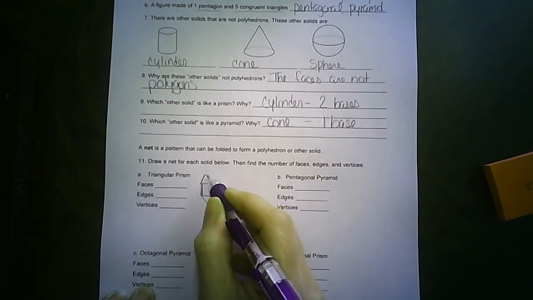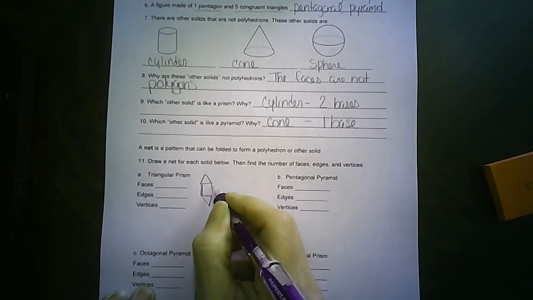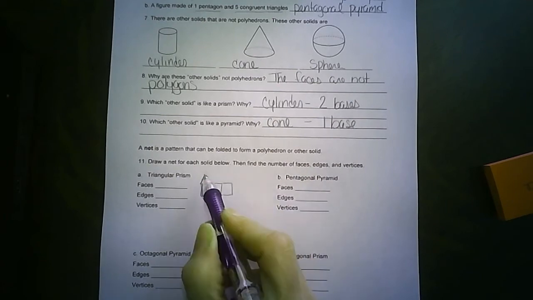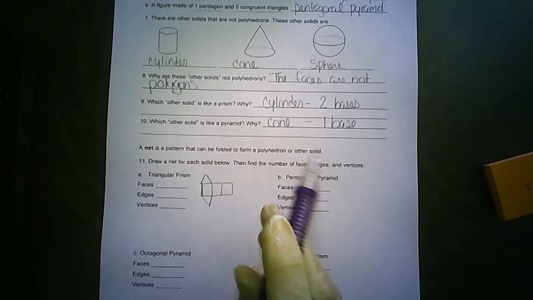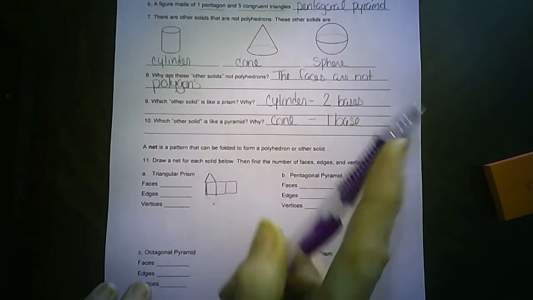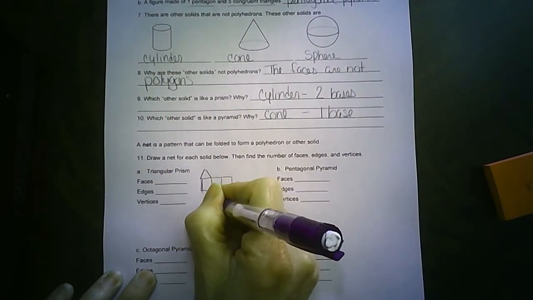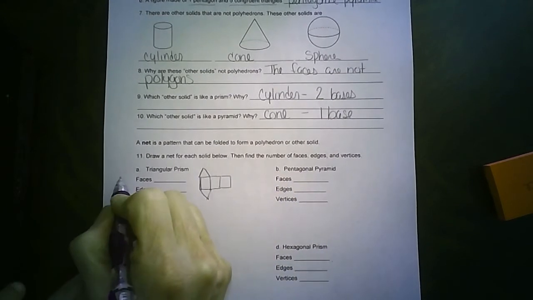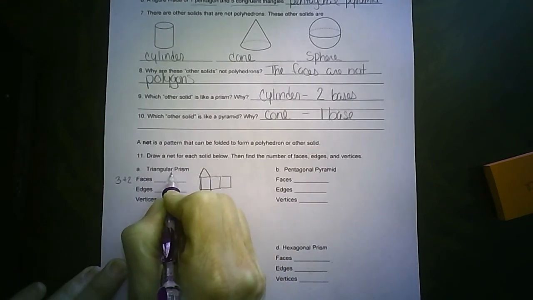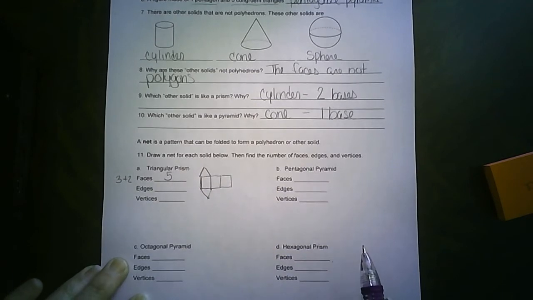If a triangle has 3 sides, then I need 3 rectangles. So I've got 2 bases that are triangles. These are not very good. They should look congruent because we know they are congruent if they were to form a prism. And then the 3 rectangles.